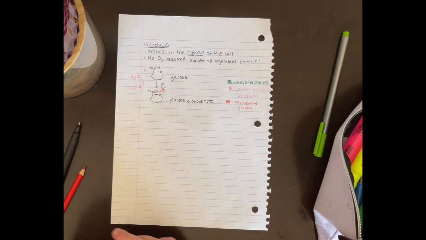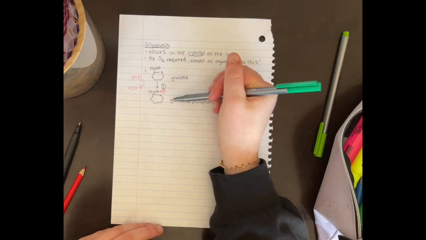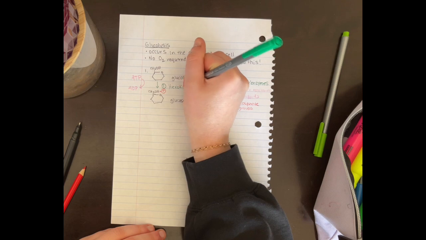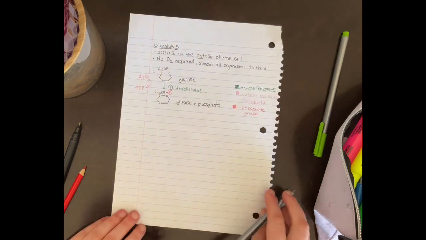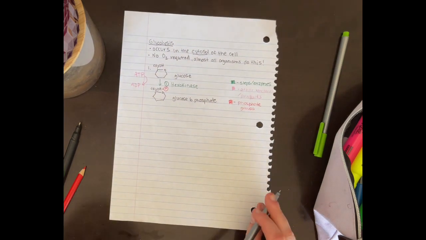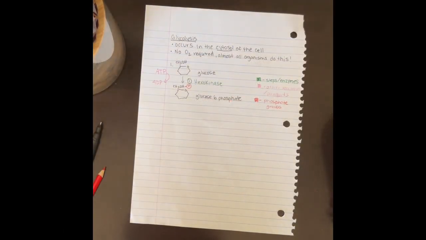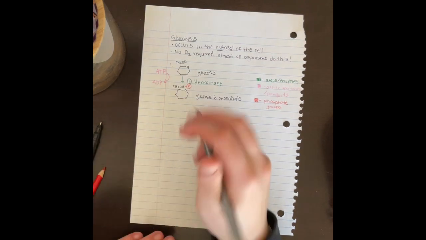And it's important to outline which enzyme actually facilitated this reaction. It's called hexokinase. So that's step 1. All right, so moving on to step 2, again, outlining in green.